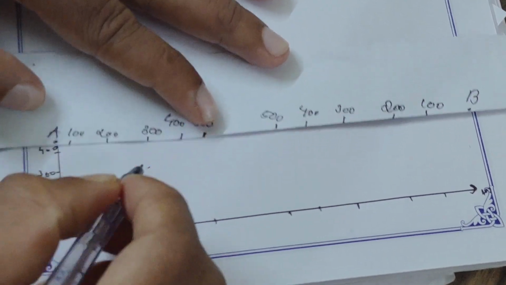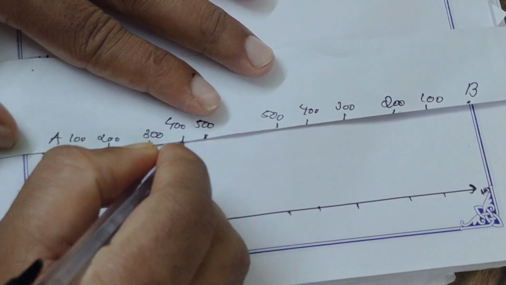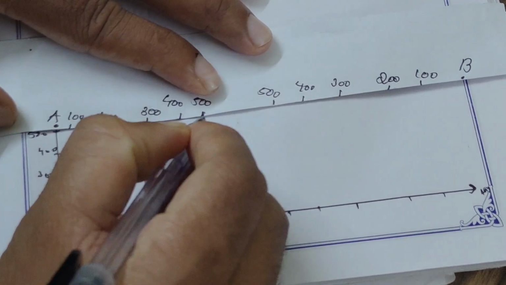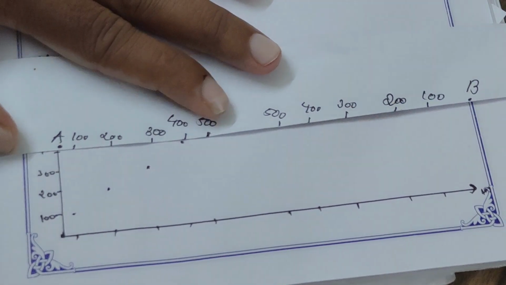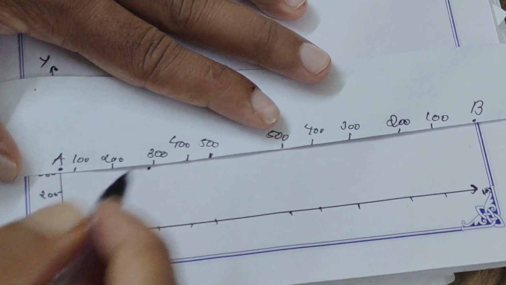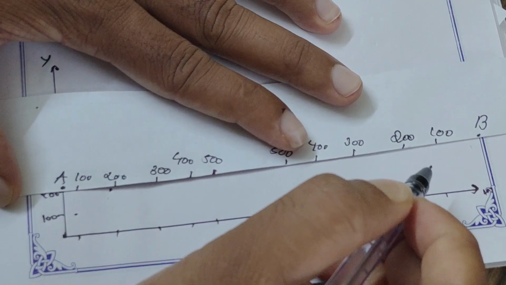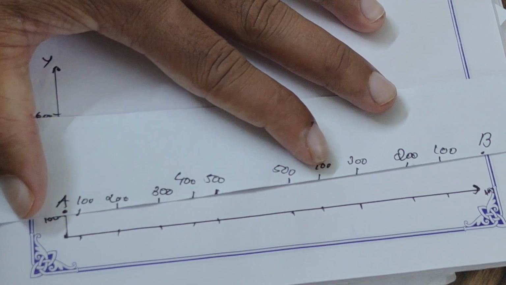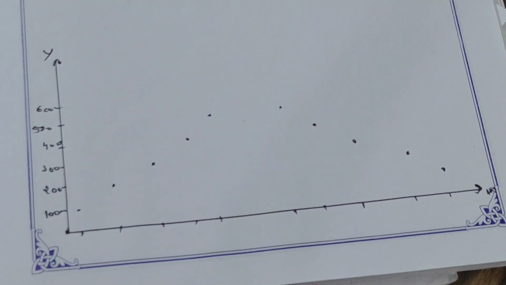Okay, so this is 300, then this is 400, then this is 500, next one is also 500. Okay, next one is 400, next one is 300, next one is 200, and the 10th point finally is again 100. So we have marked all those 10 dots.